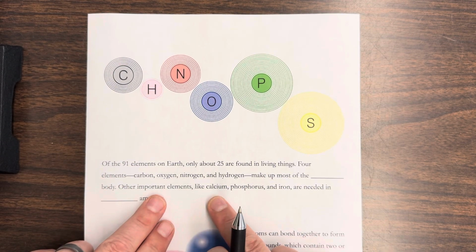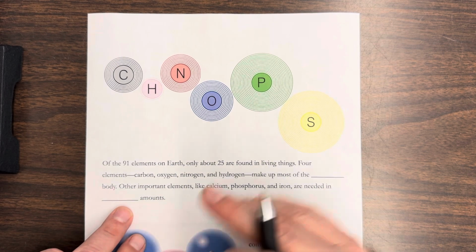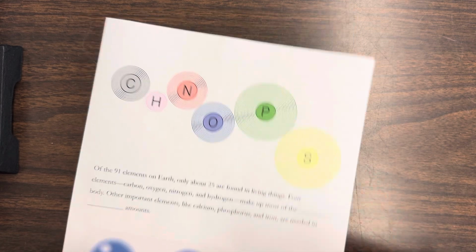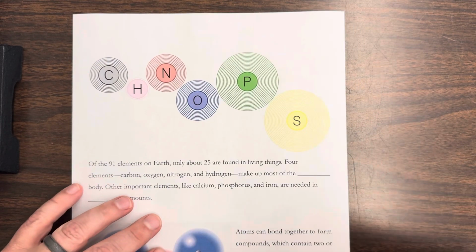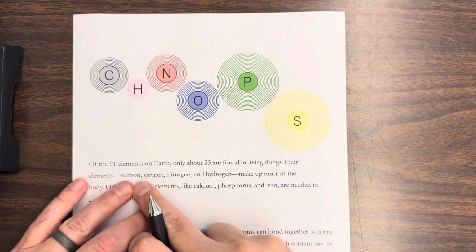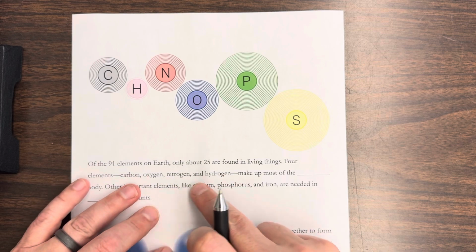Other important elements like calcium, phosphorus, and iron are needed in smaller amounts. So there's other elements that our body needs, but as far as the structure of our body at the cellular level, tissue level, it's mainly composed of these 4 elements: carbon, oxygen, nitrogen, hydrogen.